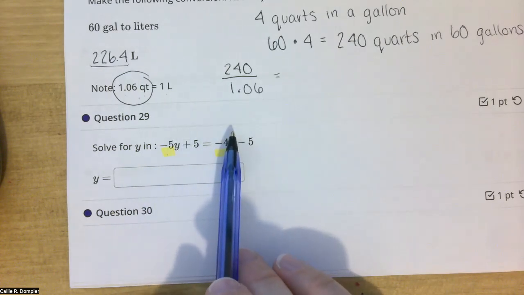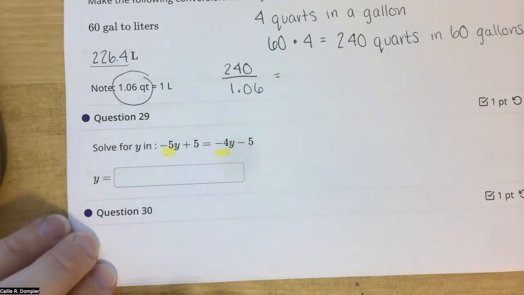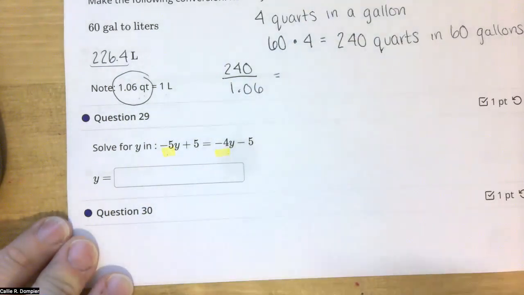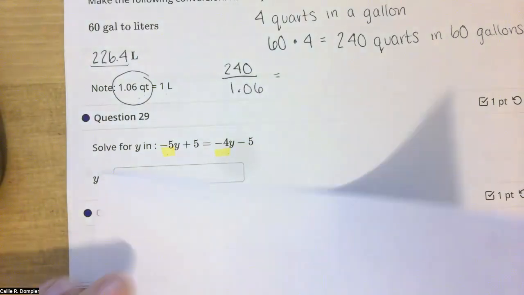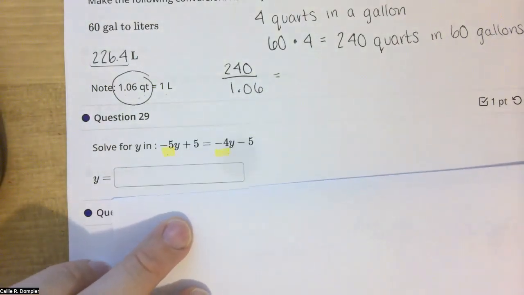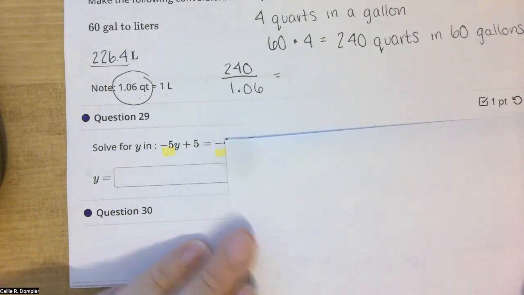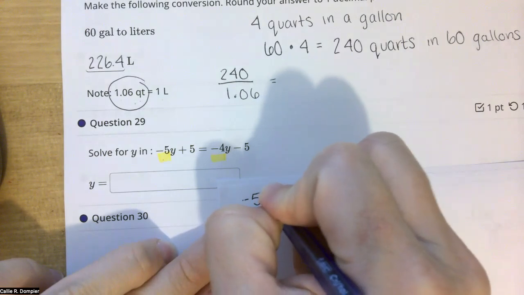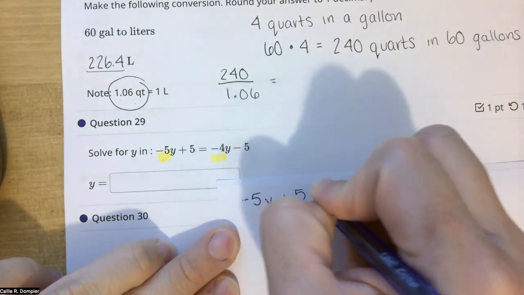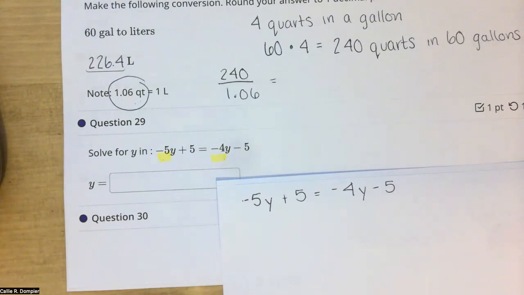If you like your y's on the left, move the negative 4y, okay? But first step is, get more space. So copy it over here. Negative 5y plus 5 equals negative 4y minus 5.